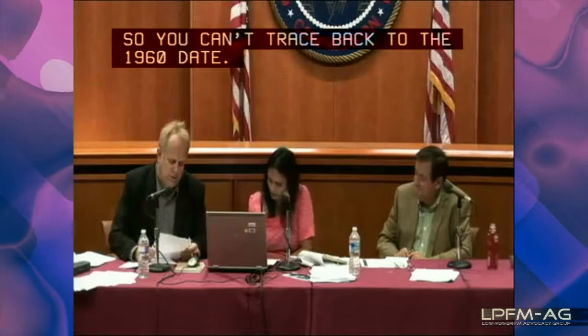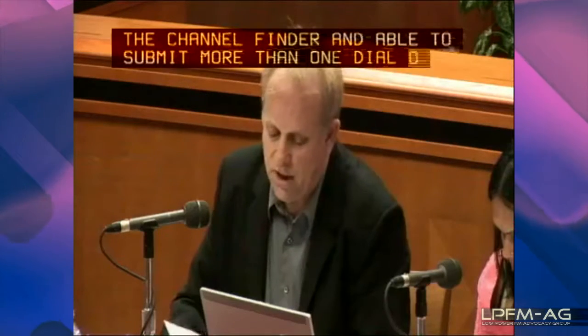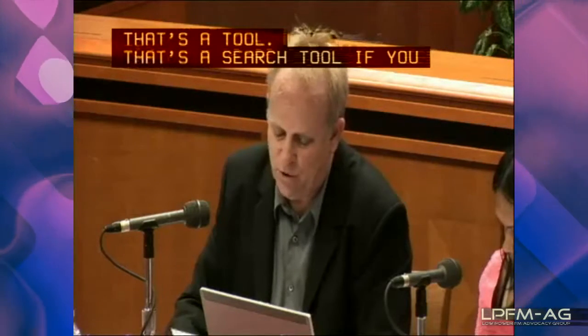Are we able to input more than one location coordinate for the channel finder, and are we able to submit more than one dial on the application? The channel finder, you can check any unlimited amount of coordinates. That's a tool. That's a search tool, if you will. But on the application itself, you can only submit one location and one frequency.